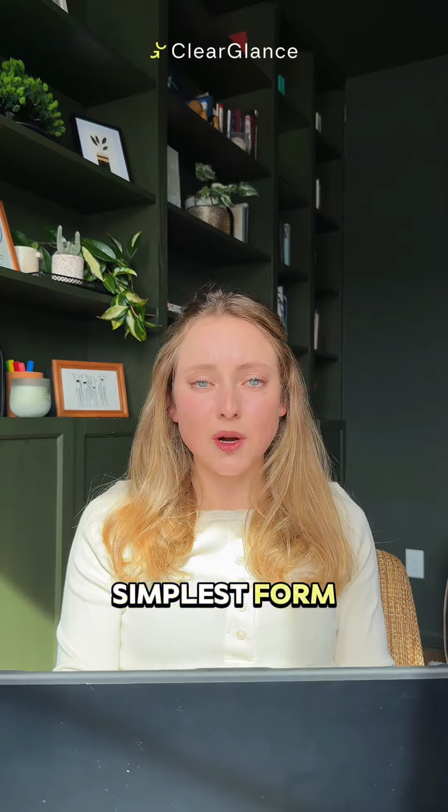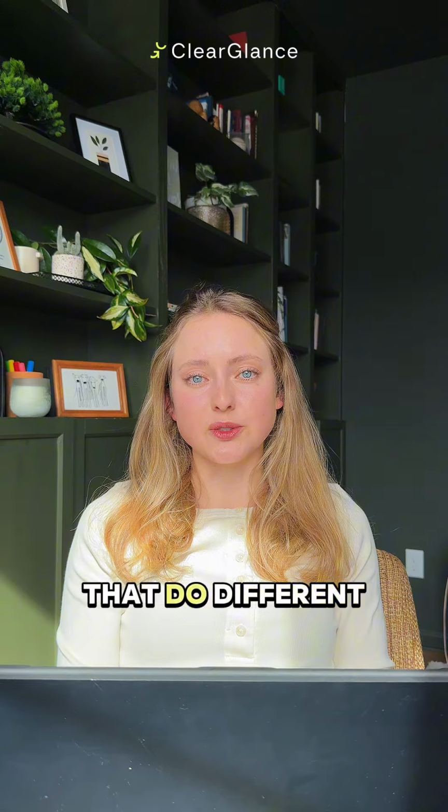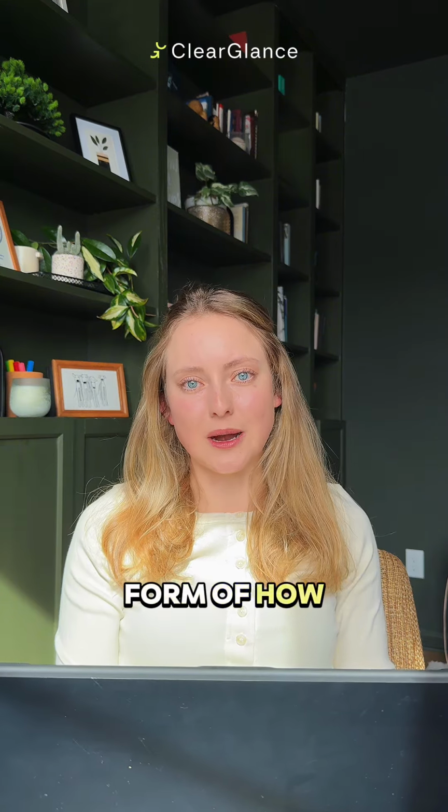Again, that's the simplest form. It can get really complex. You can do a lot of customized tracking. There are lots of different tools that do different things, but that is the most basic form of how Google Analytics works.